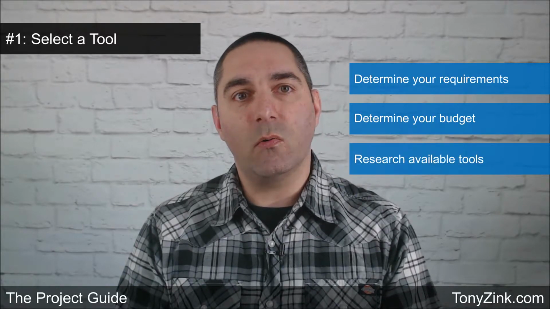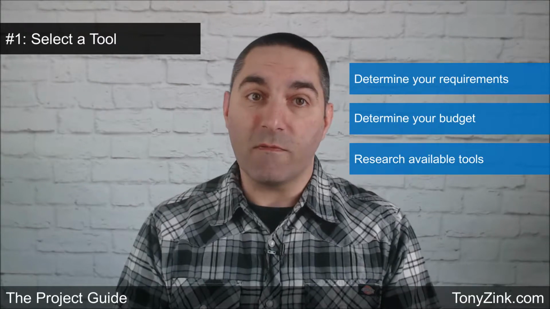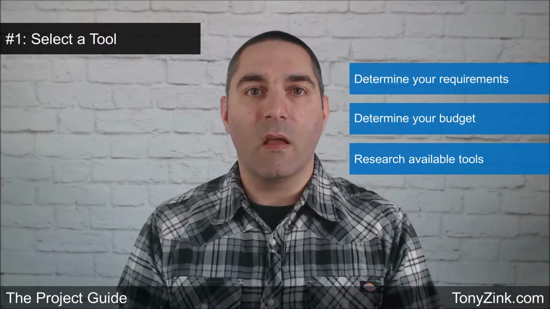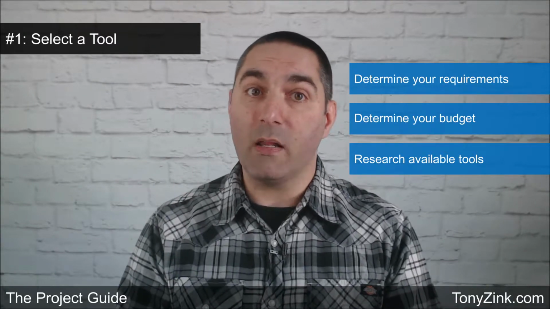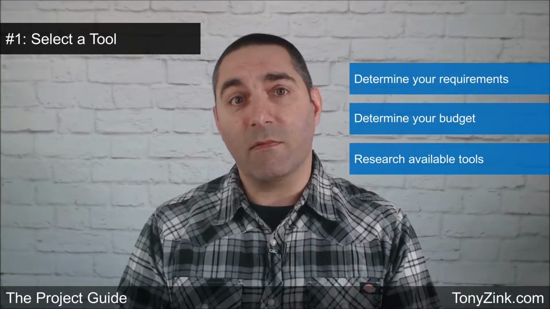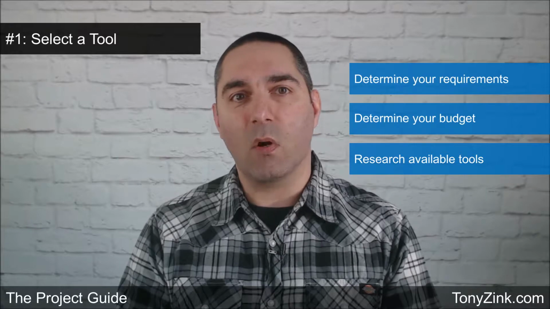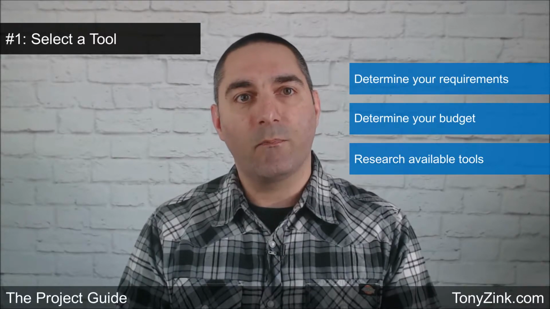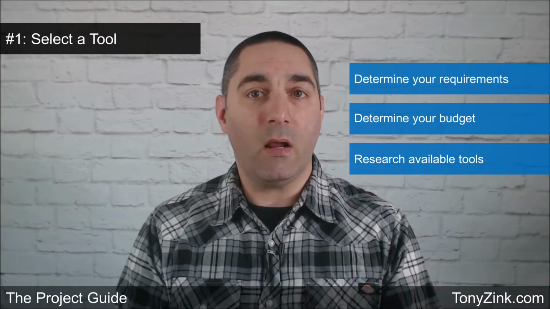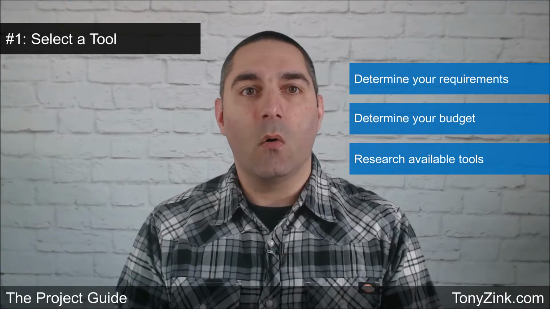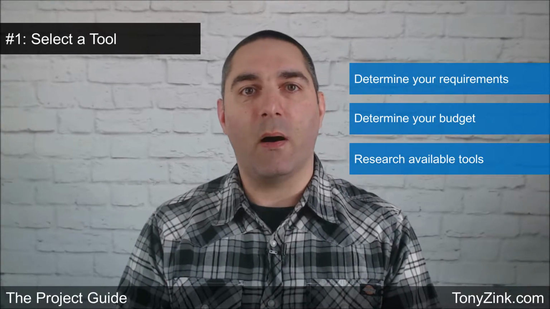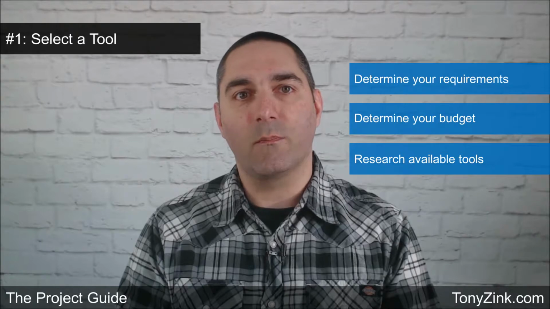Research some of the available tools, their features, their reviews, and their pricing, including any tools that your company may already use. You may be surprised to find that another department or team within your company already uses one of these tools, so ask around. You may be able to share the one that they're using if it meets your needs, or at least get some candid feedback from them about their experience with that particular tool.